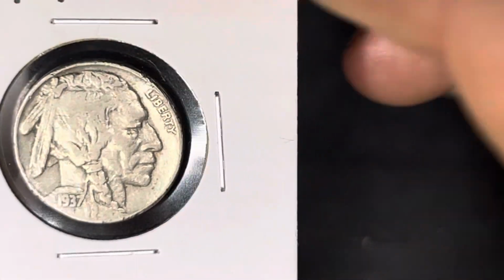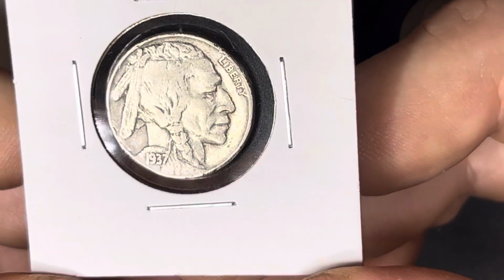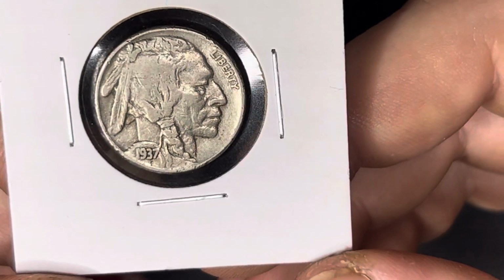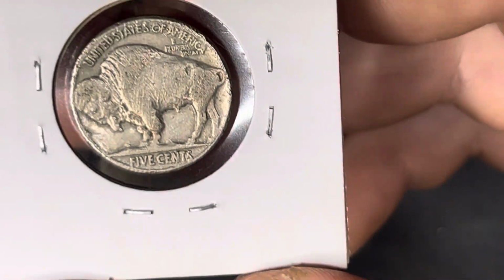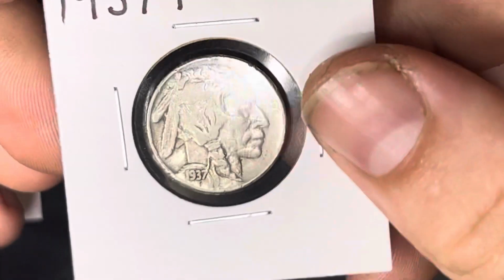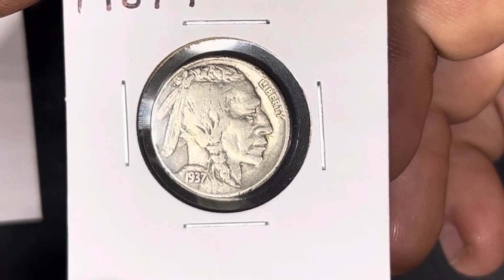Here I have a 1937 Buffalo nickel. Again, this was the best detailed one I have. I only have 4 of these, so we will be getting a lot more soon, and I'm sure I'll be upgrading pretty soon. Not in great condition, especially for the year, but it's the one I have.